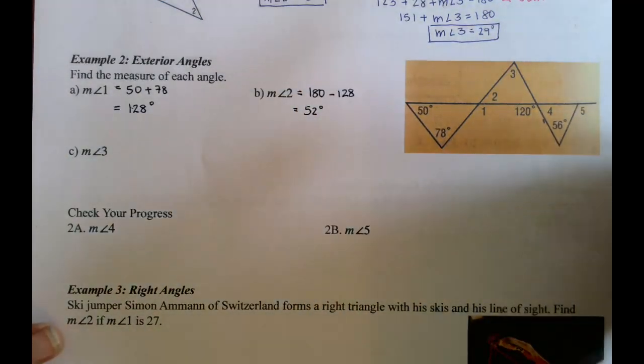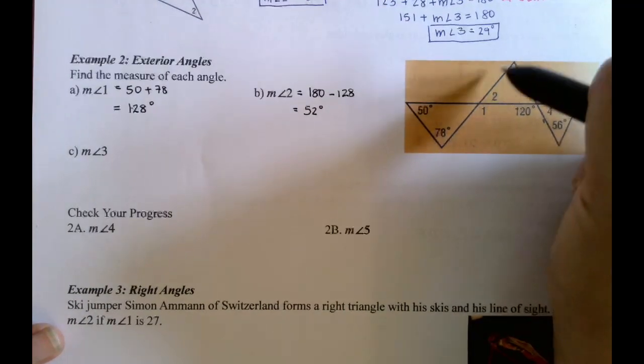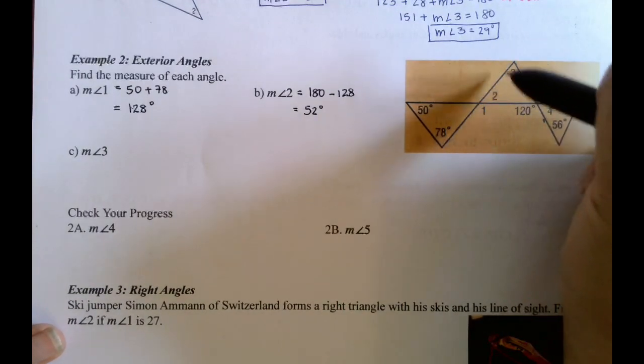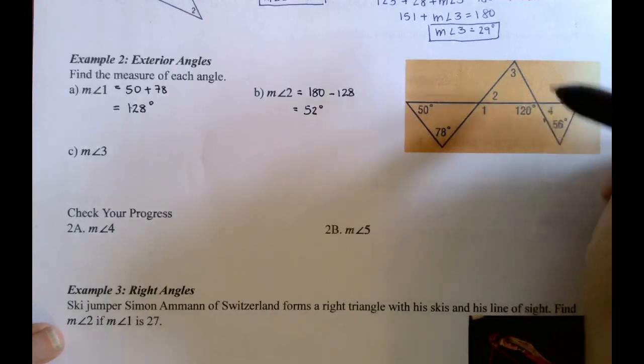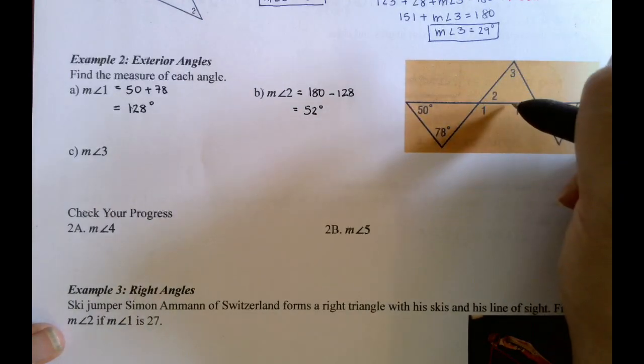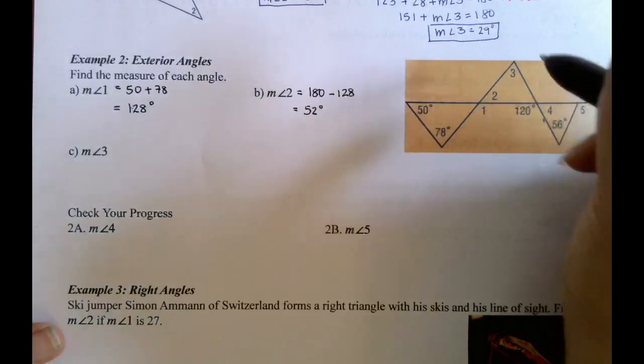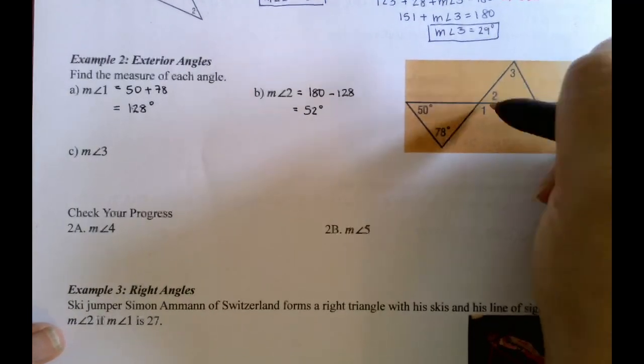And then for the last one here, angle 3, to figure this out, since we know this exterior angle, formed by the extension of this side and this side, should equal these two added together.